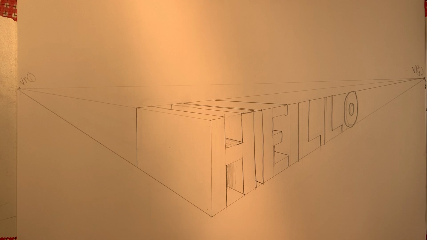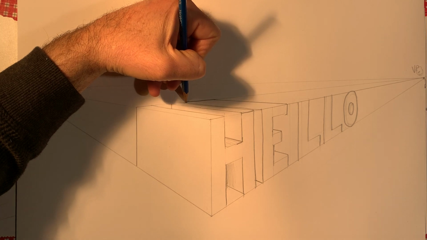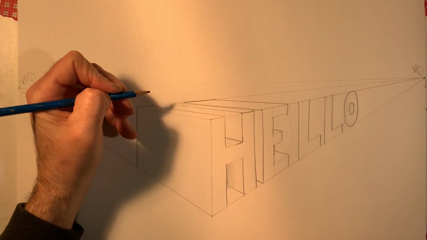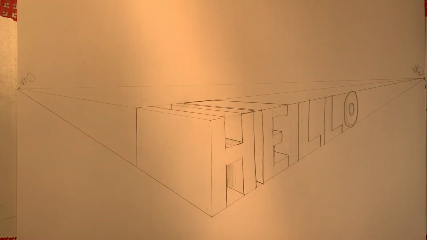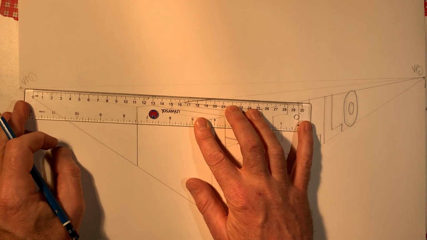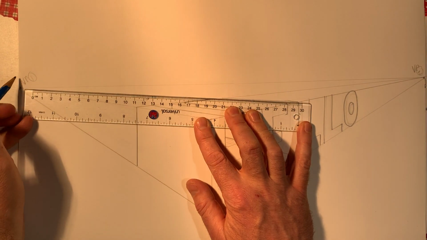Okay, that's it for the E. This is the back side of the E. It's here, and then just a super tiny bit right here. It's a little bit of that hiding back in there, because we're getting close to the horizon line, so things are starting to really flatten out on us.